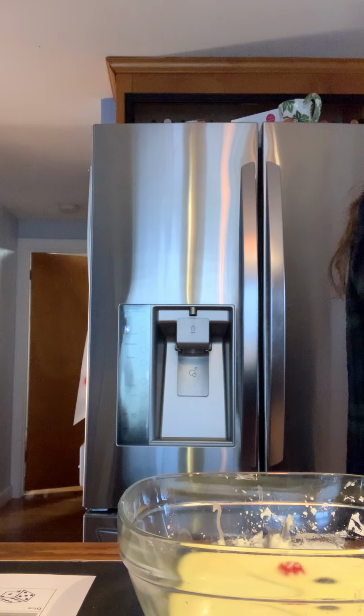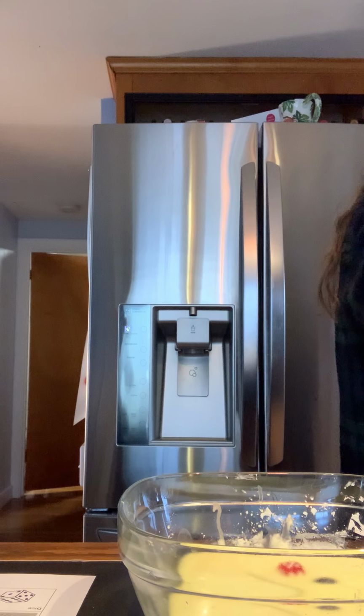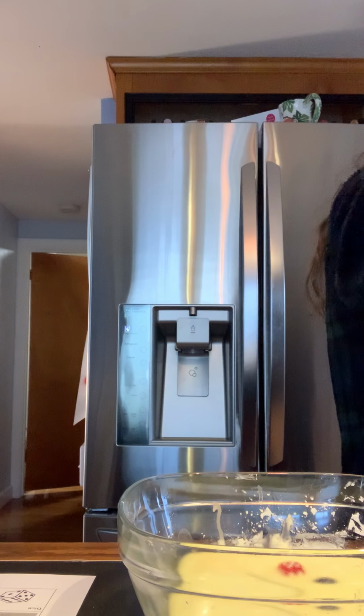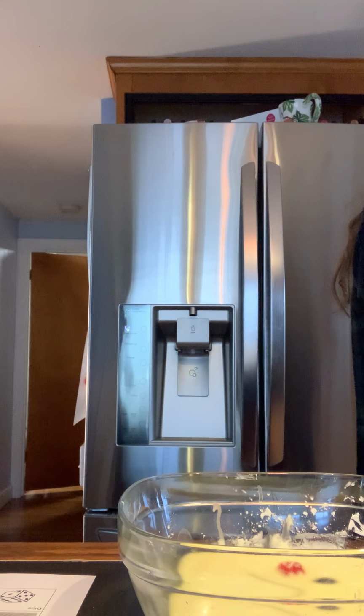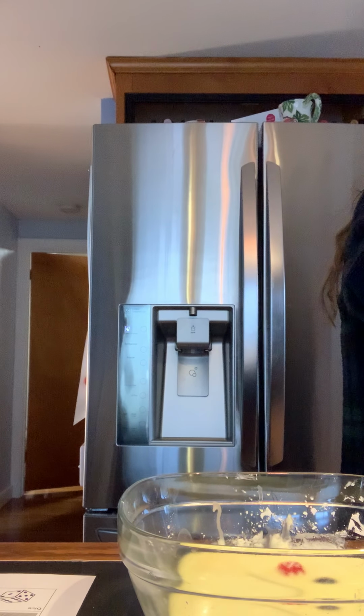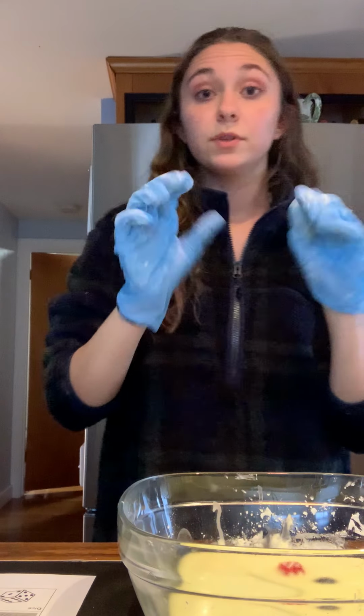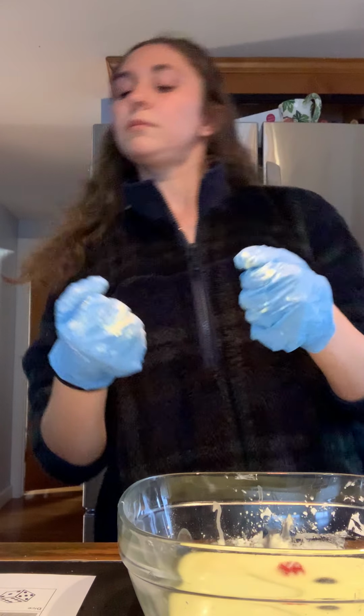With these sinking and floating objects, why were they different? Why are they the same? I want you to think about your hypothesis, think about your results, and maybe think why this happened. This is also going to be the part where you either use gloves or your fingers.